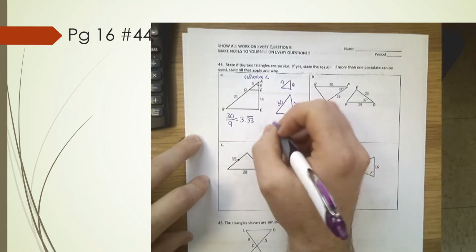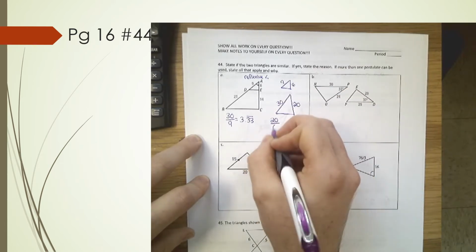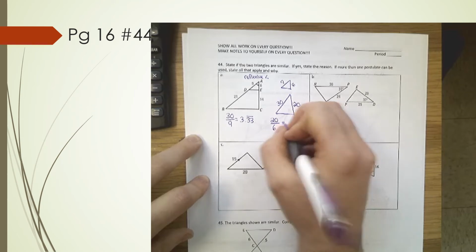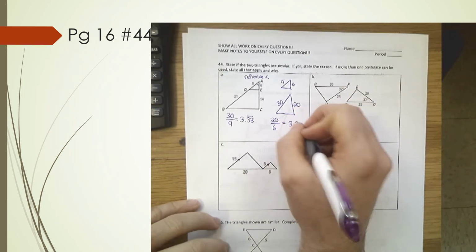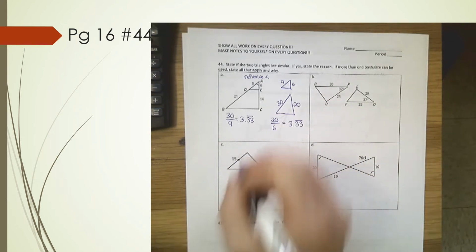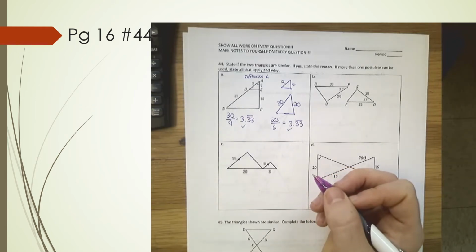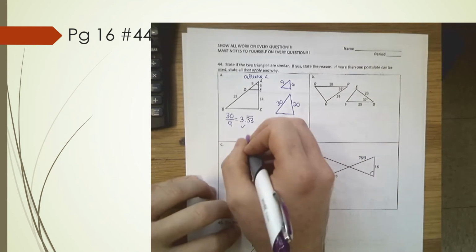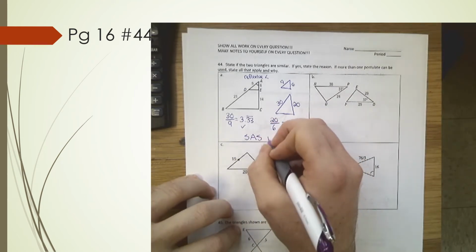Now, if I look at the other one, I have 20, and that goes with the 6. If I did 20 divided by 6, I get 3.33 repeating. So these are also proportionate. So the reason why they are in fact similar now is because we have side angle side theorem.